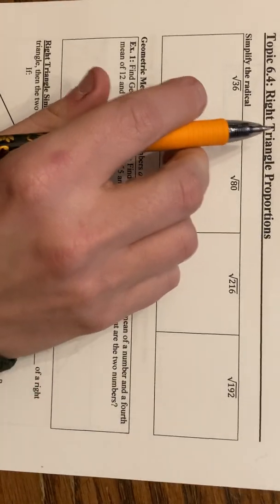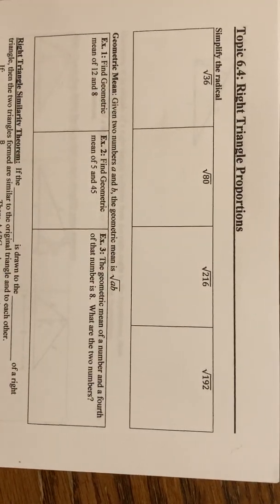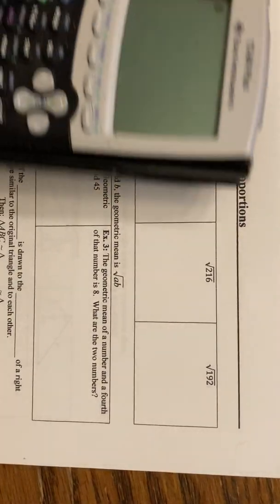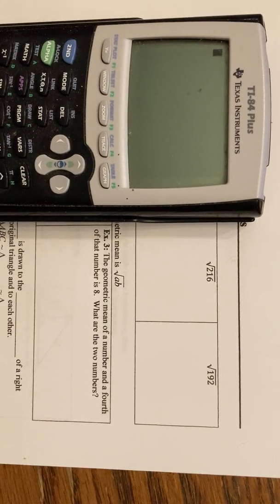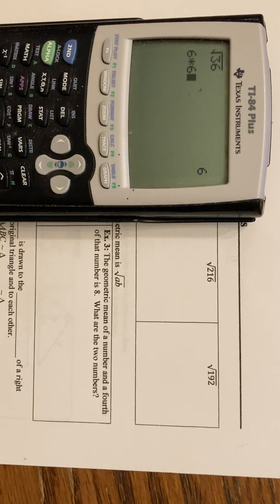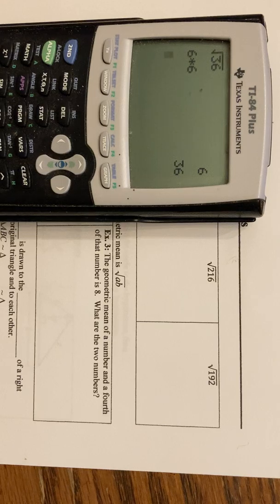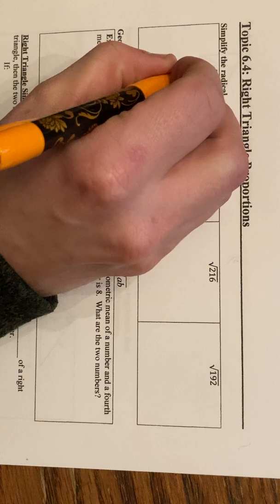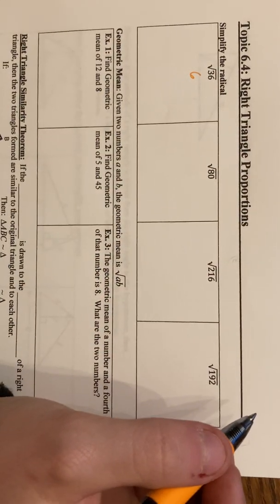All right, welcome to topic 6.4. We're going to do some radicals to begin with. Remember how we did this in algebra. Quick, the square root of 36. You just plug it in your calculator. It gives you 6. Why does the square root of 36 give you 6? Well, because 6 times 6 is 36. So this is simply 6.